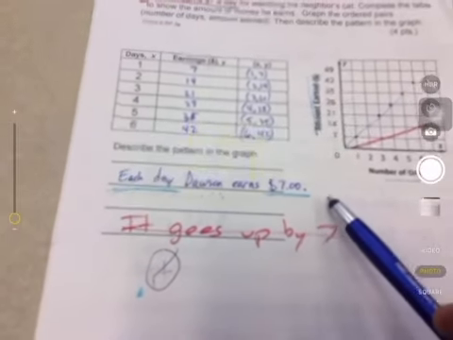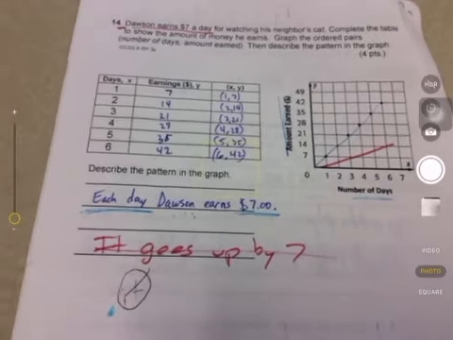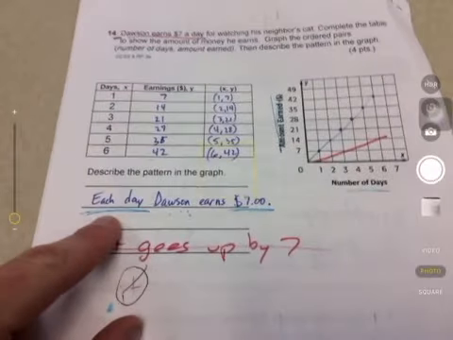So a good way to say it would be each day Dawson earns 7. Or something along the lines of his earnings increased by 7 each day, or $7 each day. So try to be specific when you describe your pattern.